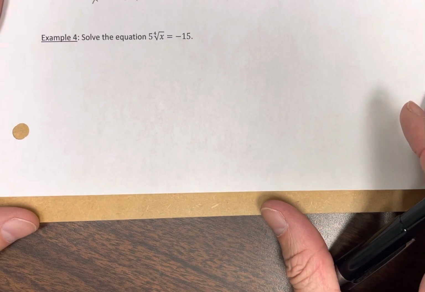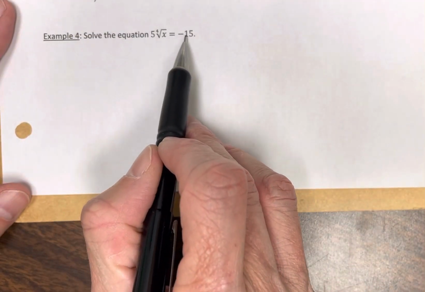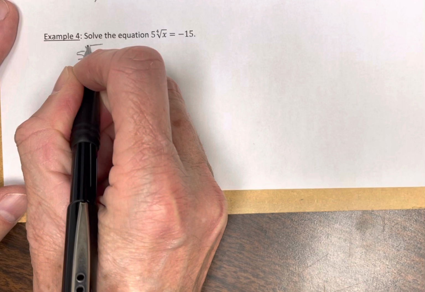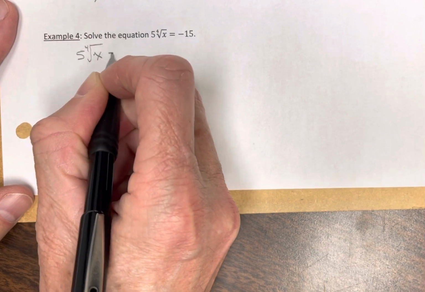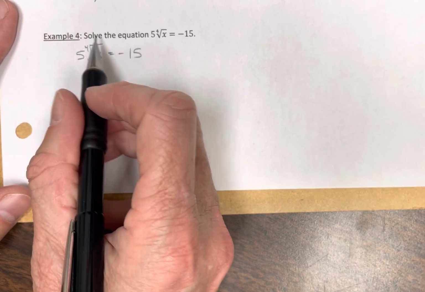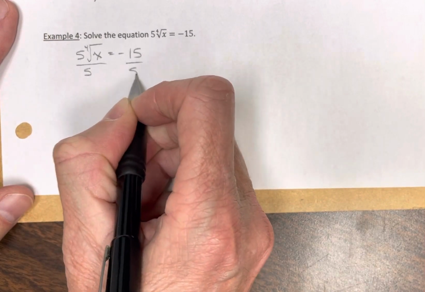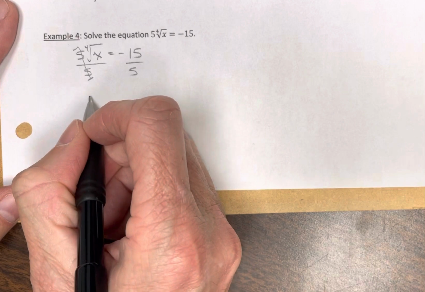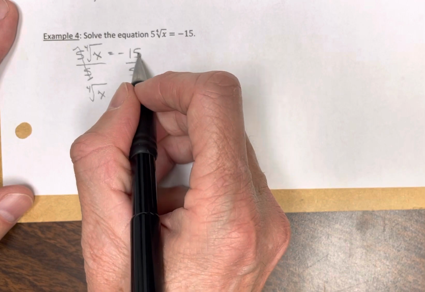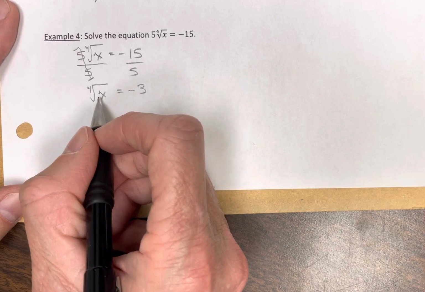Solve the equation 5 times the 4th root of x equals -15. Okay, 5 times the 4th root of x equals -15. Well, I need to get the x out from under the 4th root, so I'm going to take the 4th power, but I need to get this 5 out of the way first. So I'll divide both sides by 5. That, of course, is a 1. And on the left side, I'm left with the 4th root of x is equal to -15 divided by 5, which is -3. So now I can apply the inverse operation.